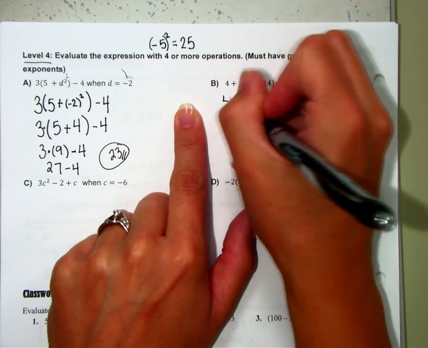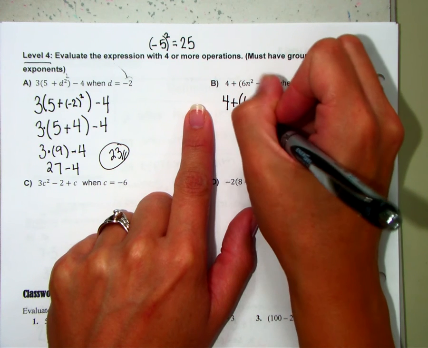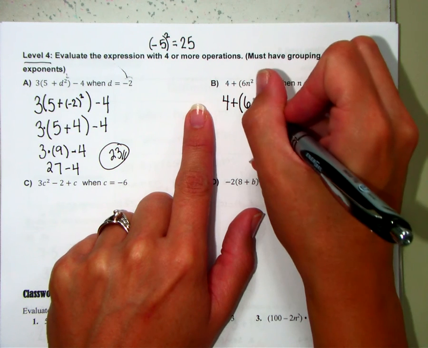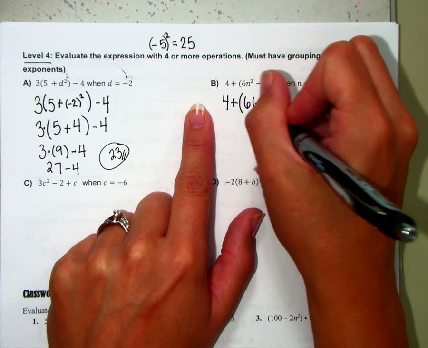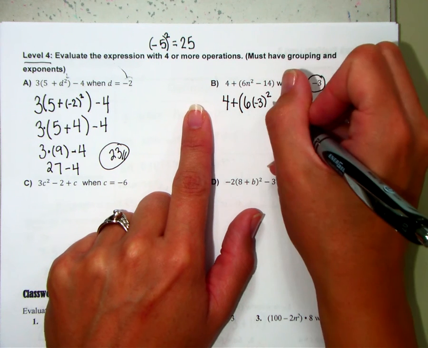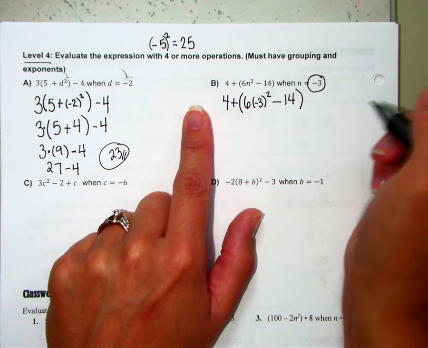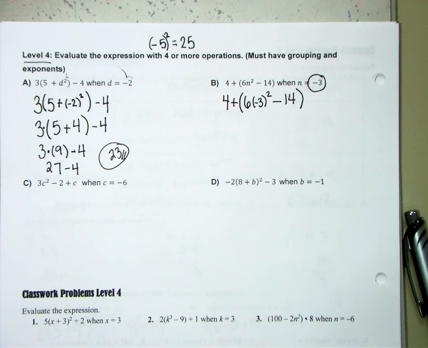So 4 plus 6 times (-3) squared minus 14. Okay, this is a confusing one. There's a lot going on here.